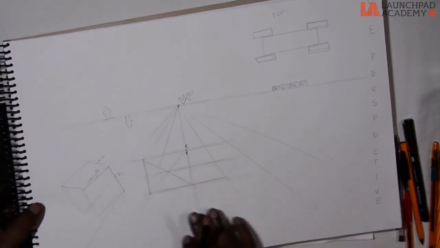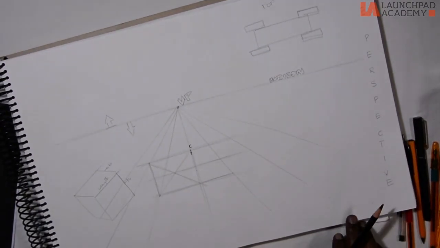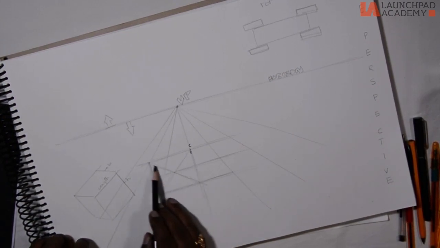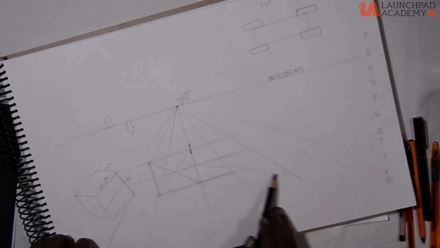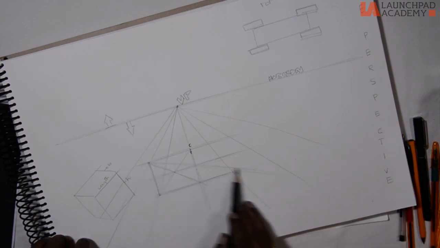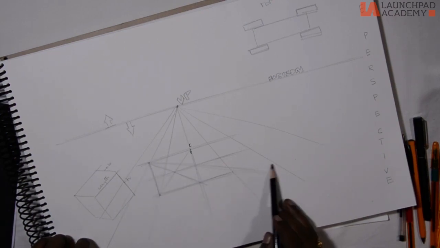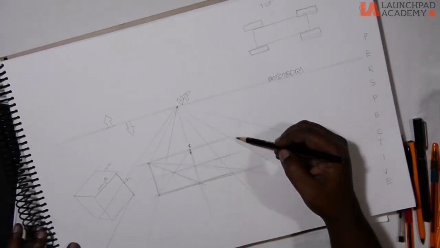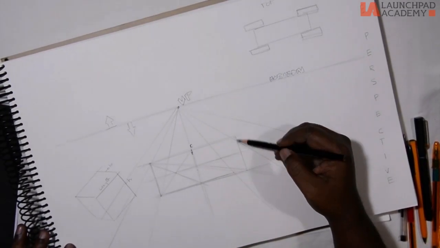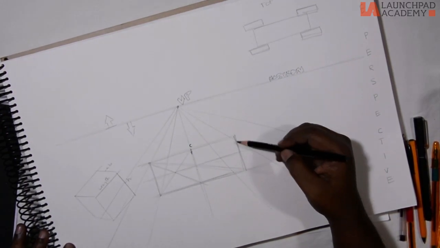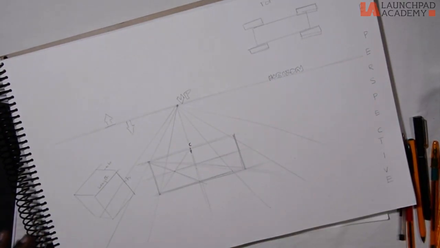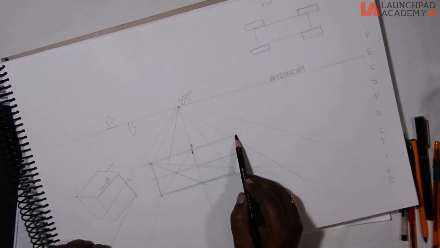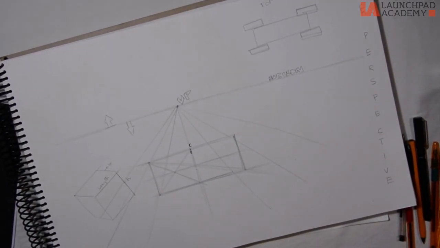Now I am going to connect these 2 points like this, and wherever it intersects, this is where my other part of it is there. It's very easy, and don't get confused, this is very interesting.